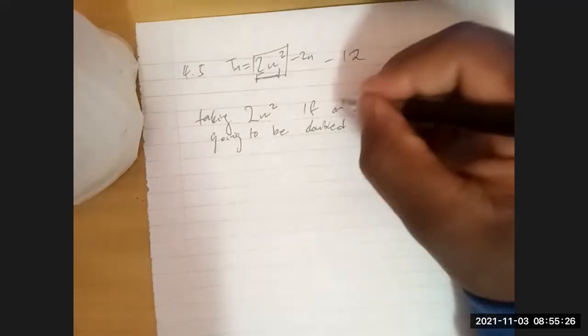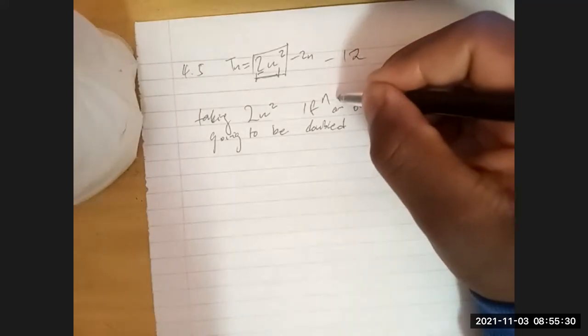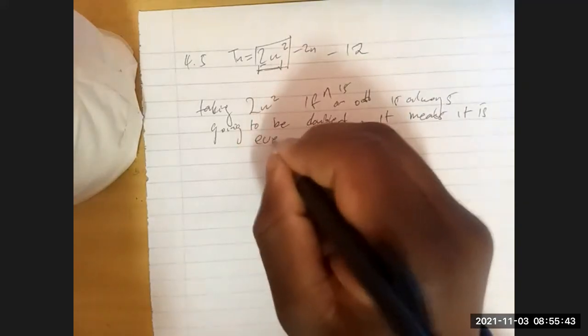And by it being doubled, if n is an odd number, that's what I'm saying, it's always going to be doubled, right? And with it being doubled, the fact that it's already doubled means it is even, okay? This is this part here.